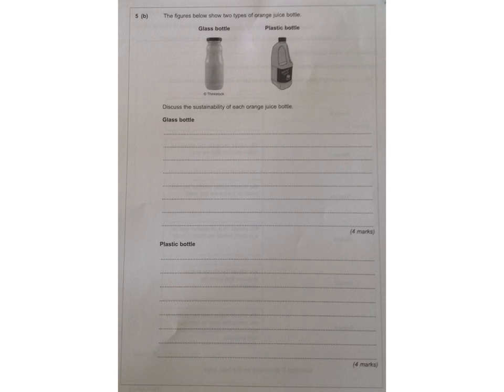So a few possible options then for the glass bottle. You could explain that it's made from sand. You can say that it's a non-renewable resource. You can say that obviously a pro is that the glass can be reused, it can be recycled, but it takes energy to obviously produce the glass in the first place.